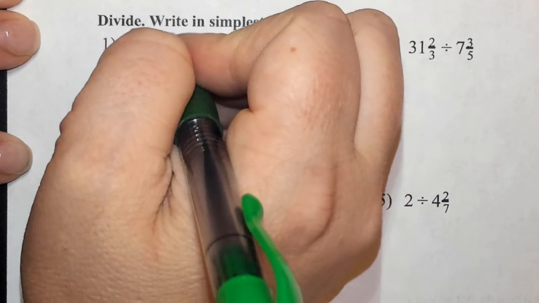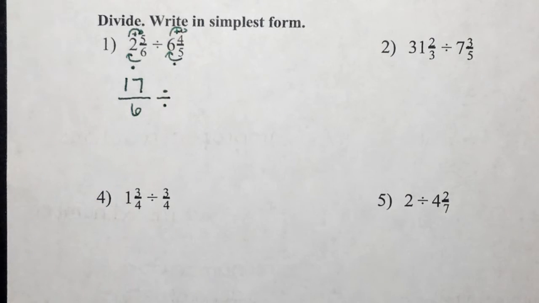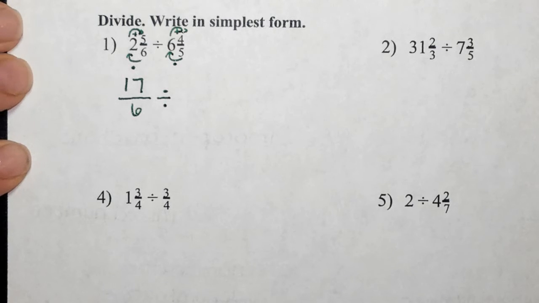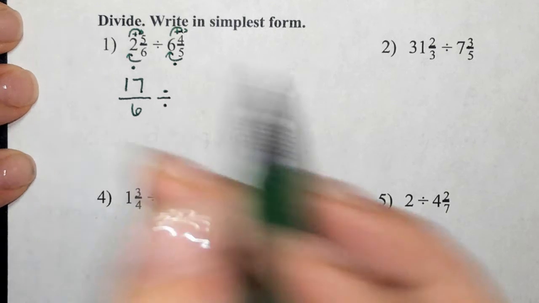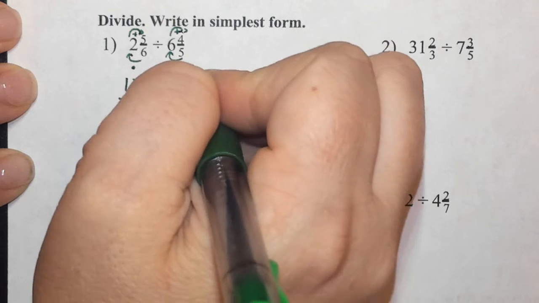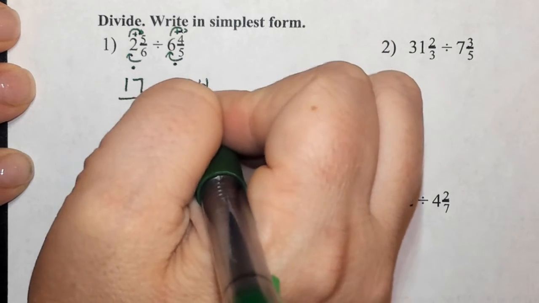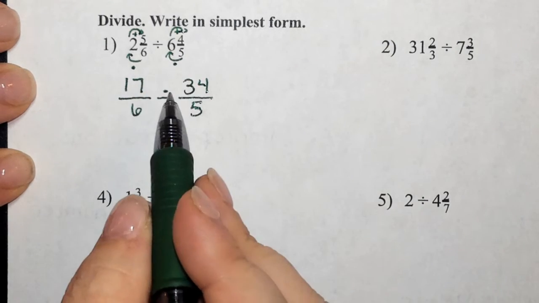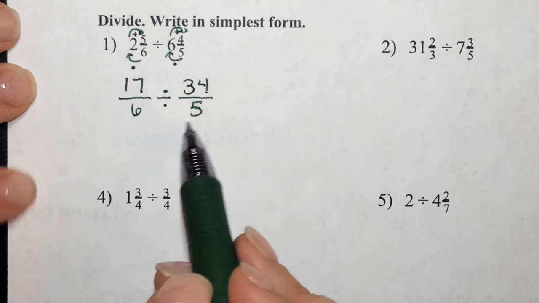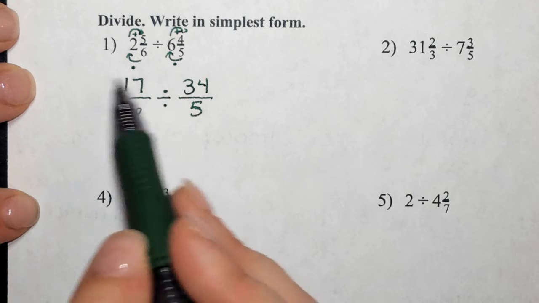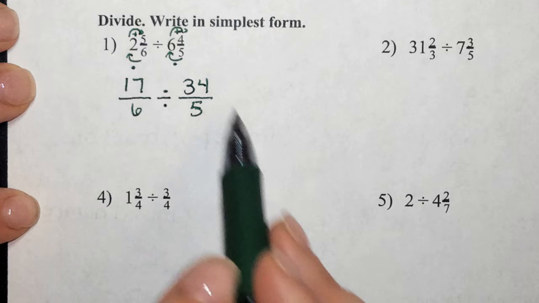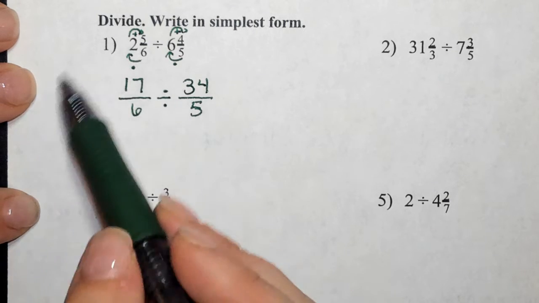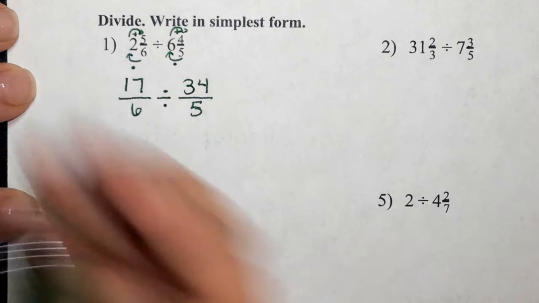we're going to multiply and we're going to add again. What's that second fraction going to change to, Frank? 34/5, okay? So now, is this a good division problem? No. Is this a good division problem? Yes. Do I have any improper fractions, guys?